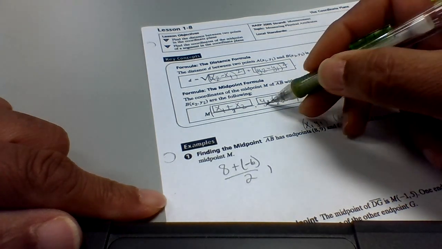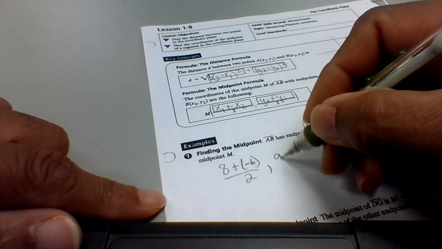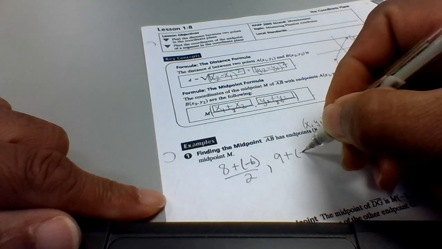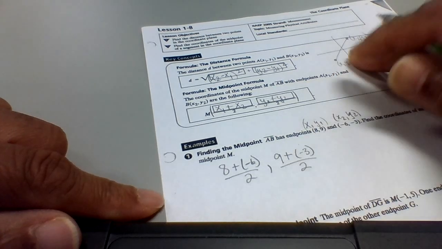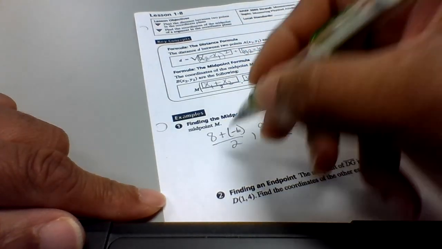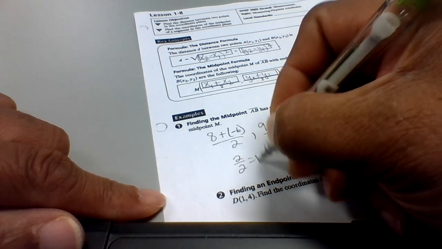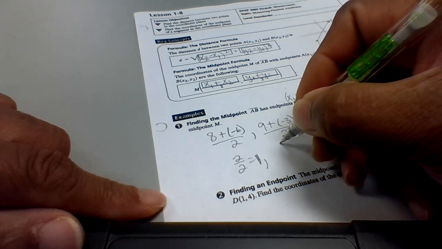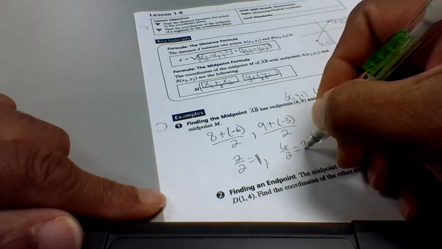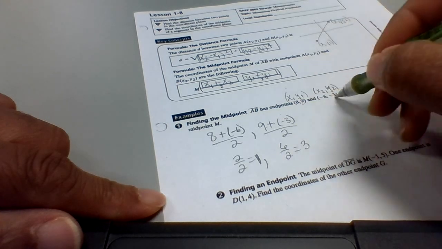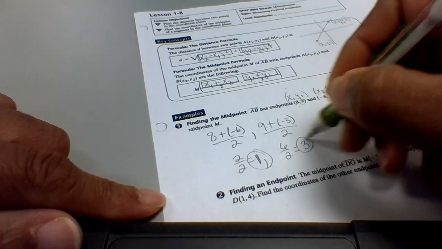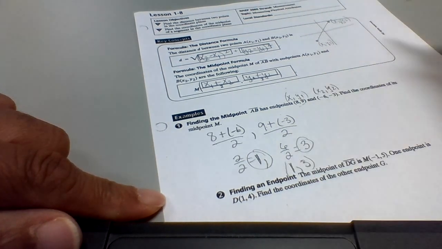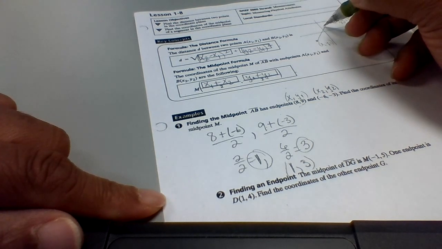And then to find this one is y1, which is 9, plus my y2, which is a negative 3 all over 2. 8 take away 6 is 2. All over 2 is equal to 1. And 9 take away 3 is 6. All over 2 is 3. So the middle of these 2 points is going to be located at 1, comma 3. So I'd go over 1 and up 3.